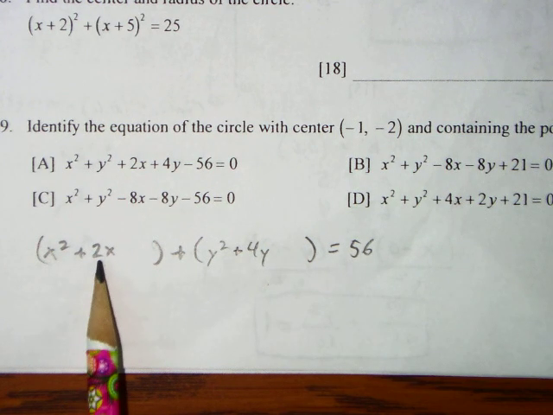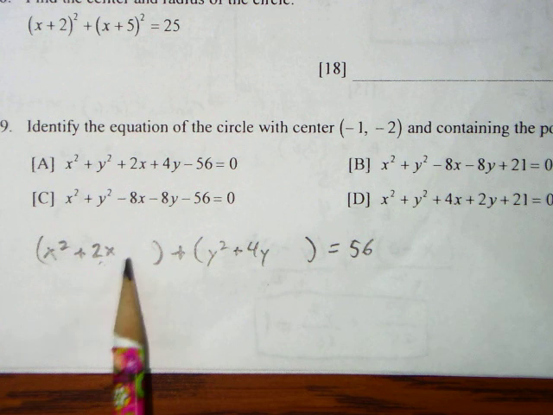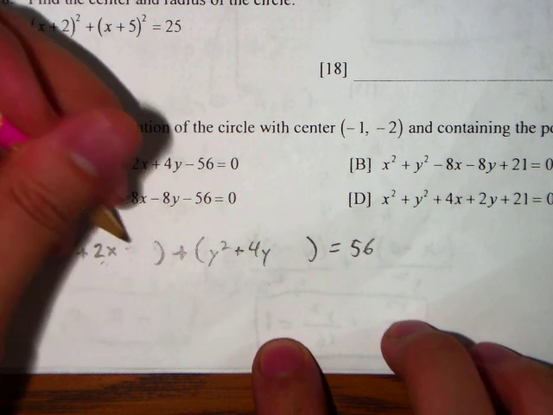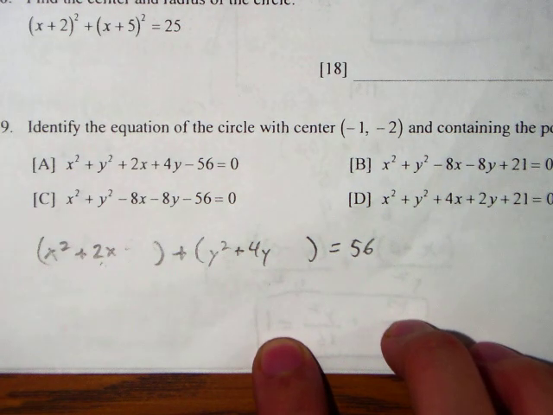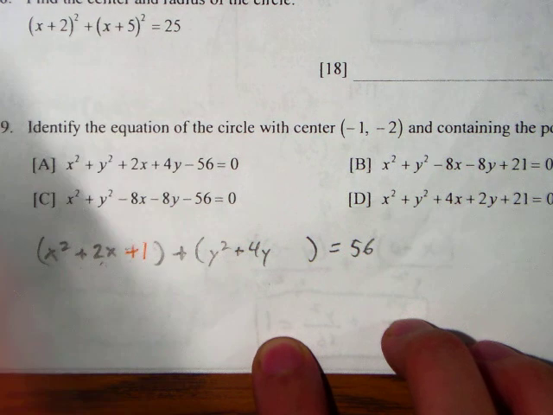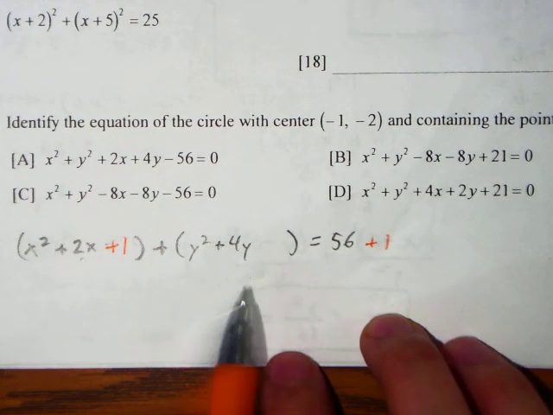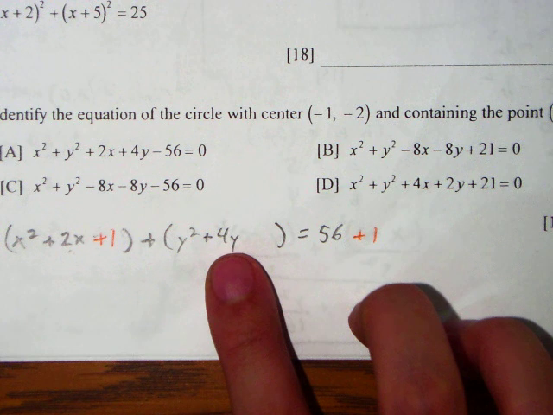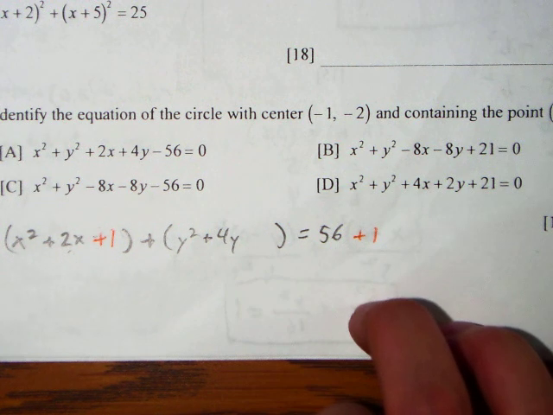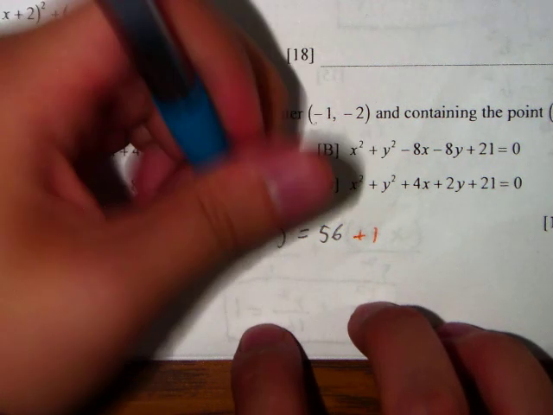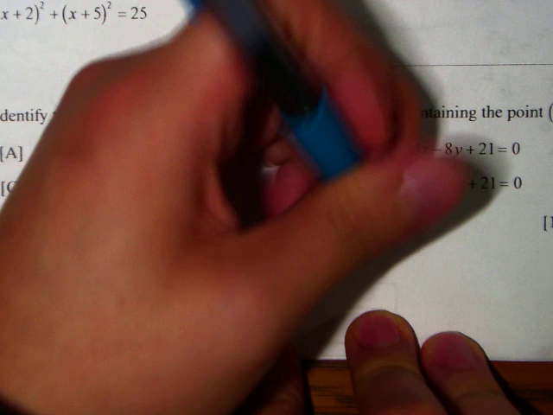Again, I would take half of this value and then square it to figure out what I want here. So this would be a +1. That means I'm adding 1 to this side. And here again, I'm taking half of that value, squaring it, and adding it to both sides.